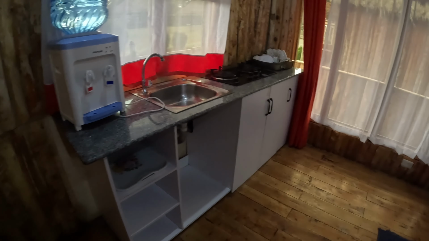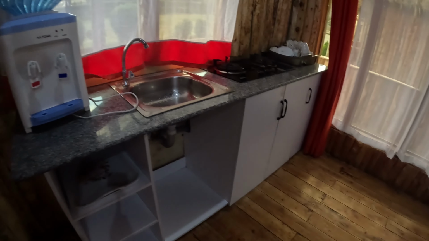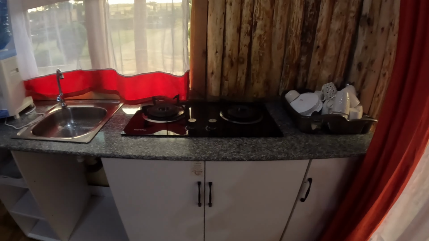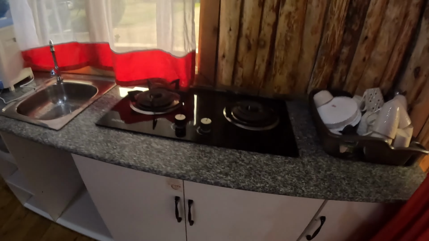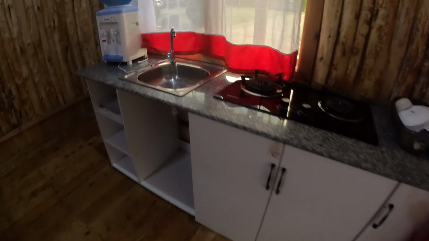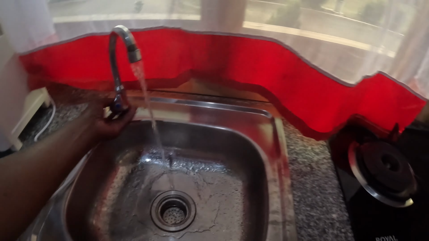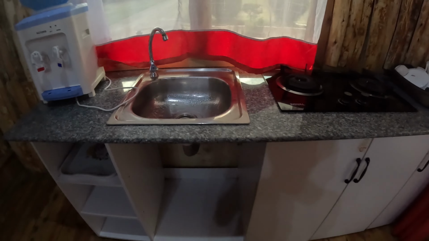So this one we did in 2023. Was it 2023 or 2022? But today I got a camera and I said, man, I have to go and film it, and it looks pretty nice. You see there's running water, everything that you want, you get it.